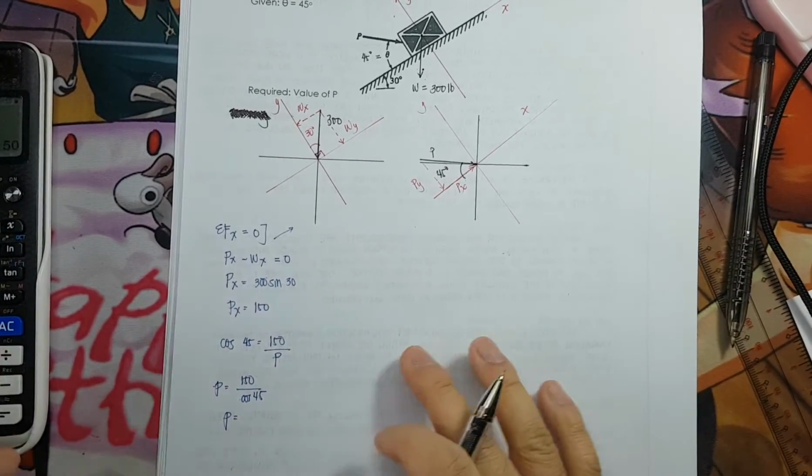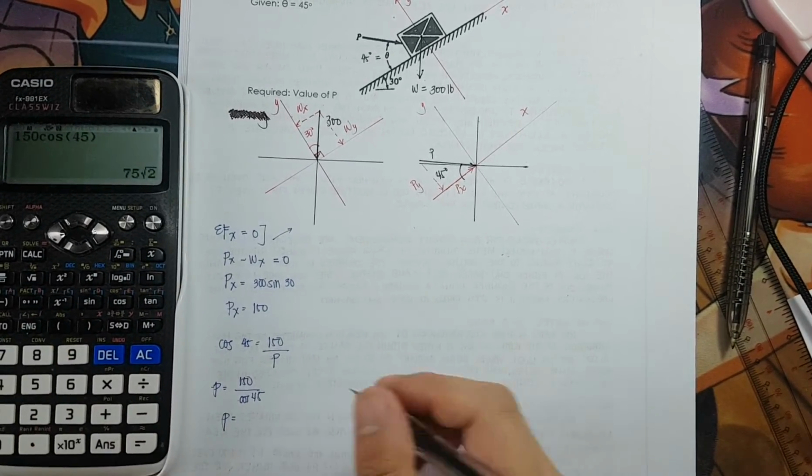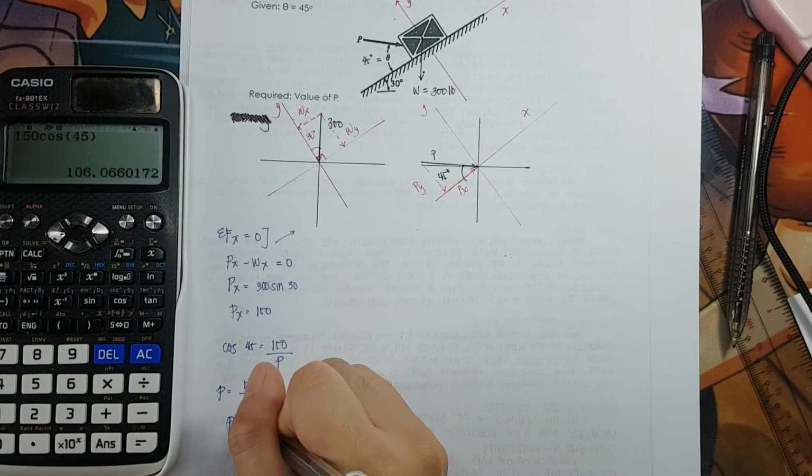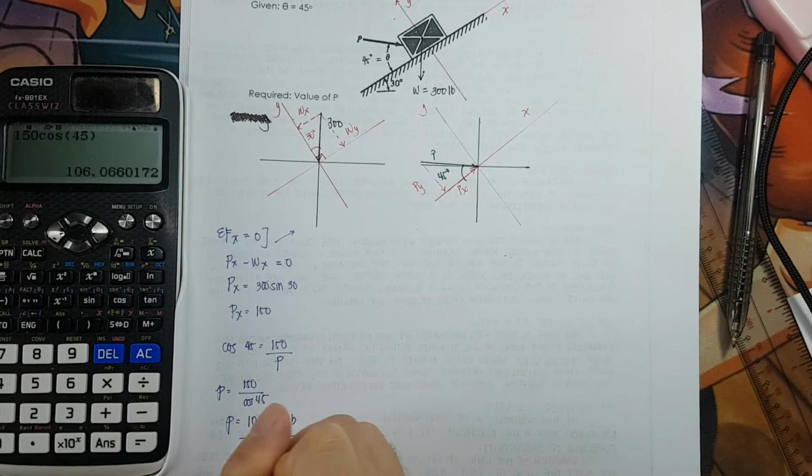P therefore is equivalent to 106.07 pounds, and that is our answer.